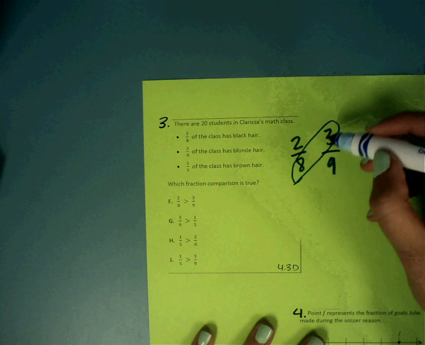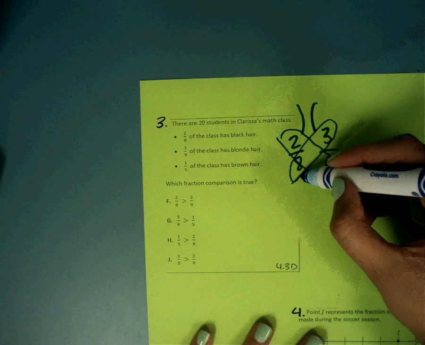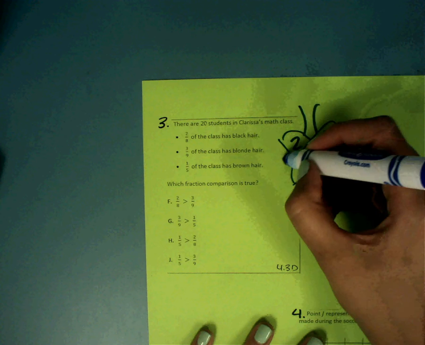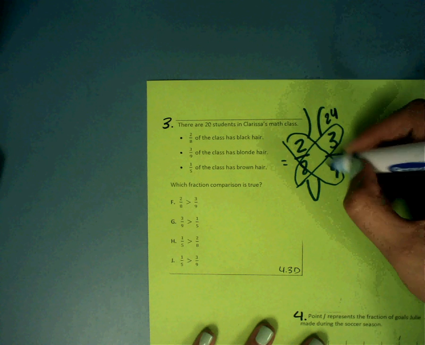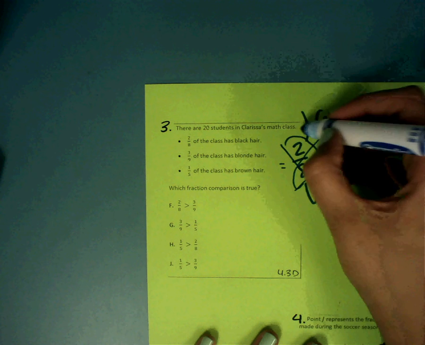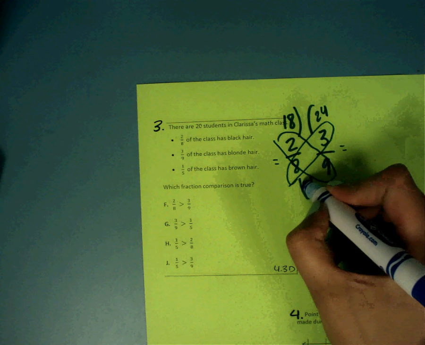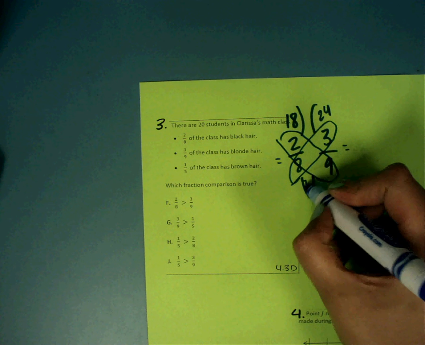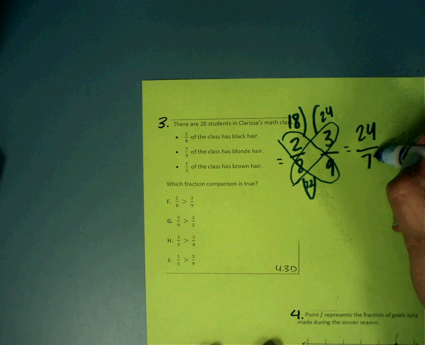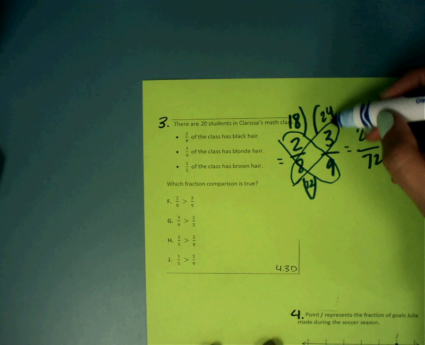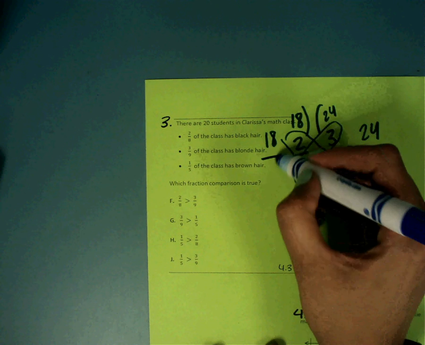Okay, so again, we're just going to have to guess and check with butterfly method, right? So we've got 2/8 and 3/9. You have to be really good at butterfly method, y'all. You have to be really ready to work. You have to know your facts, right? So what's 8 times 3? 24. What's 9 times 2? 18. What's 8 times 9? 72.